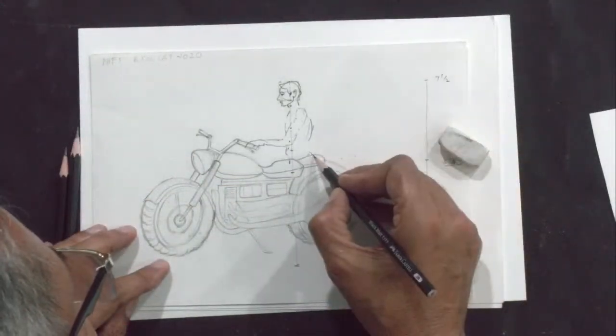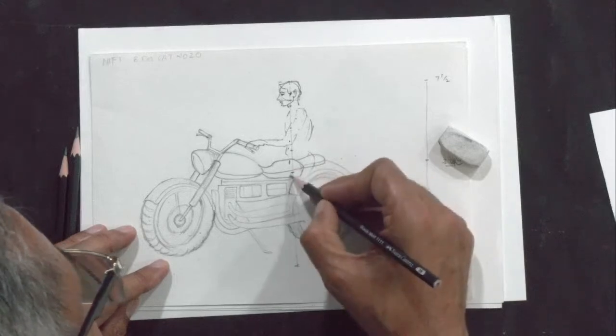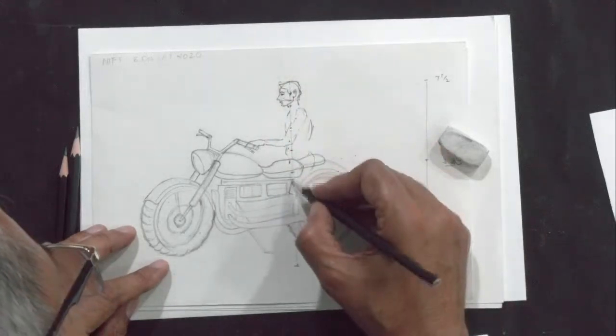Now once we have done the rough sketch, we will erase out the bike at the back of this guy.